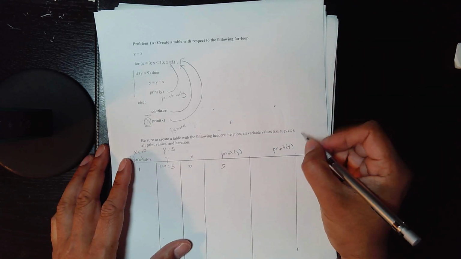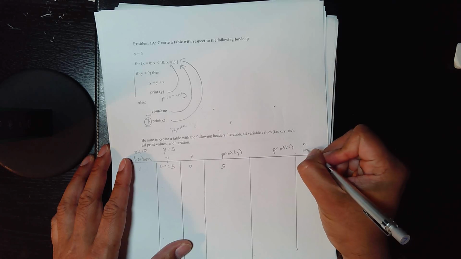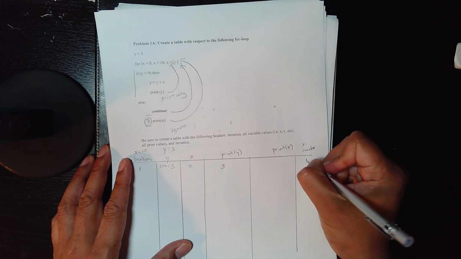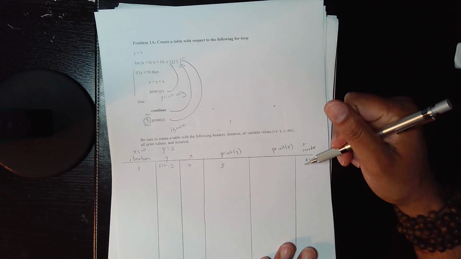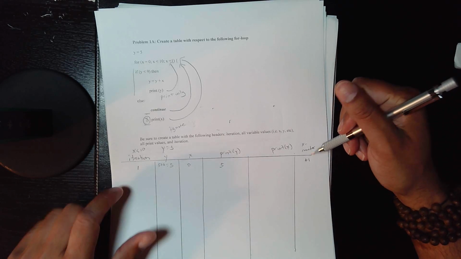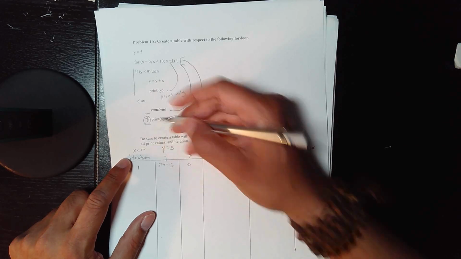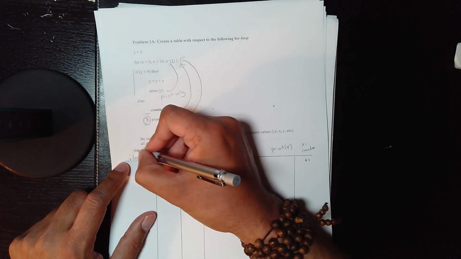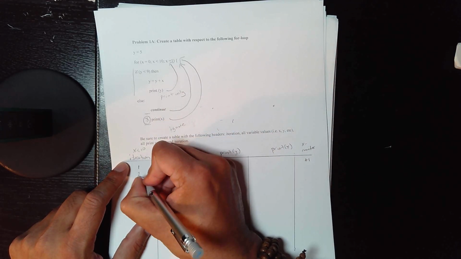So my counter, x, counter is a plus 1. Okay, so now 0 plus 1 is 1. Is 1 less than 10? Yes, so it enters the loop.